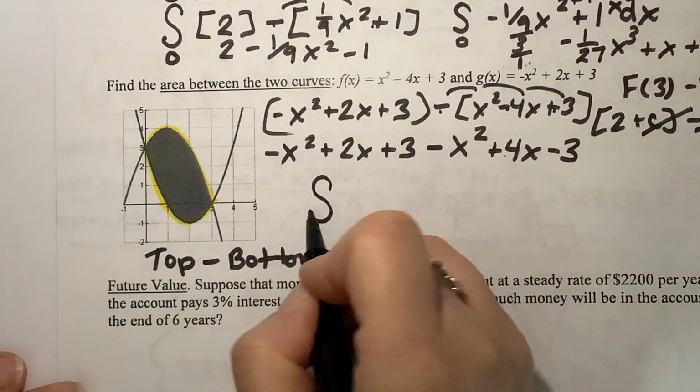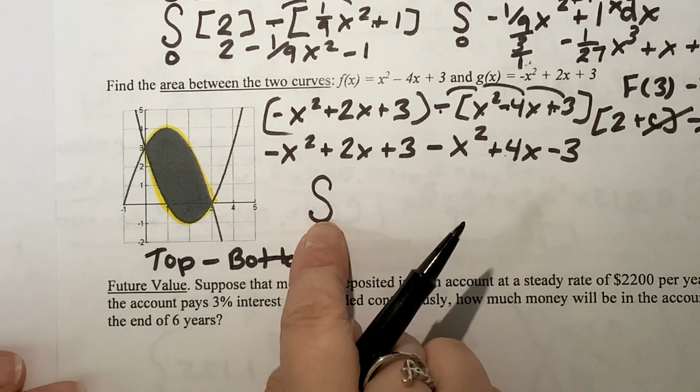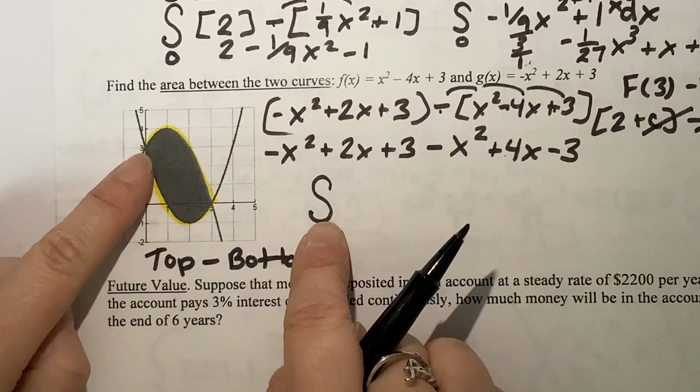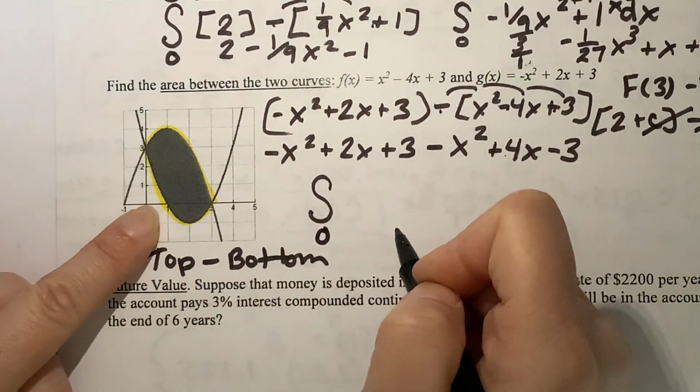Combine your like terms, and for our numbers on the top and the bottom of the integral, what is the smallest x value that we're looking at? We're looking at the shaded region. We're going from 0.